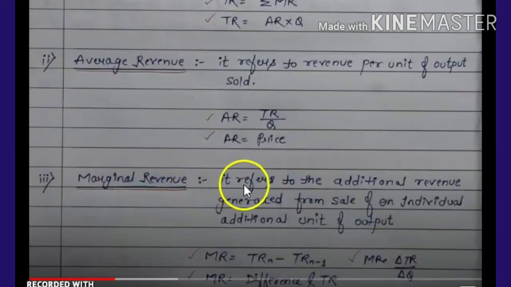Next, marginal revenue. It refers to the additional revenue generated from the sale of an individual additional unit of output.